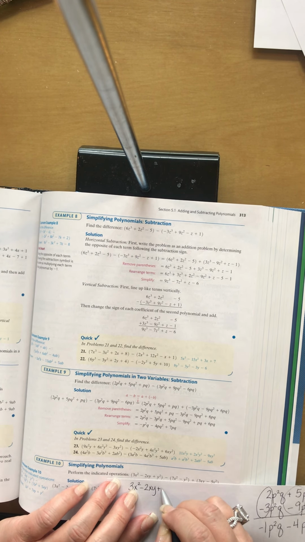And then we have negative 2xy and 3xy, which is a positive 1xy. And the degree of this is 2. 2, 2, and 1 is 2. So that's the highest power. And it's a trinomial. And the coefficients are -4, -3, and 1.